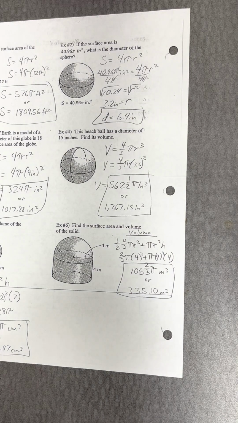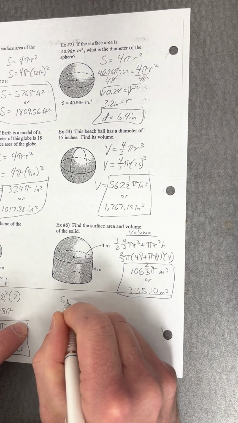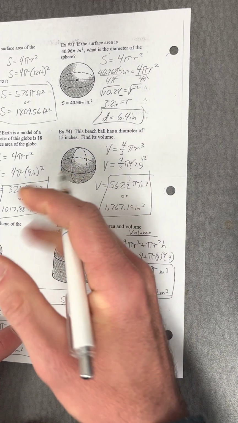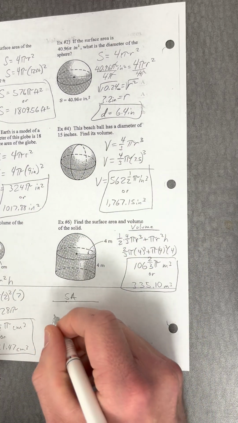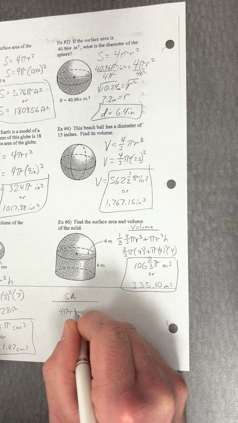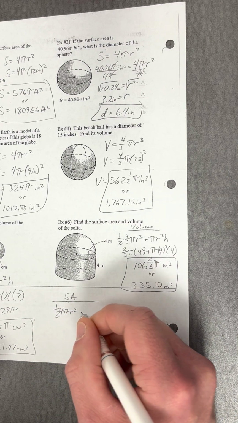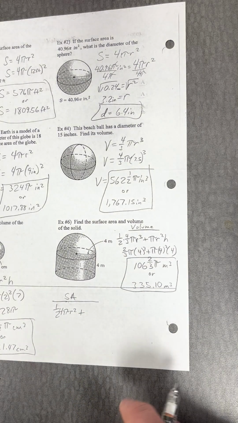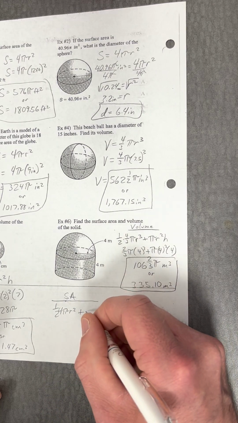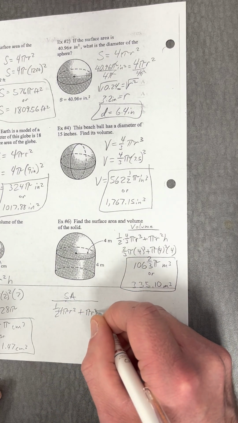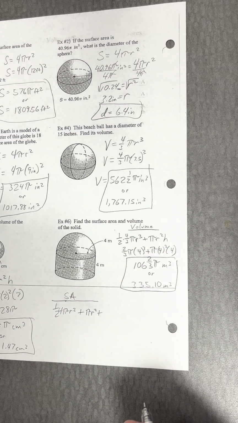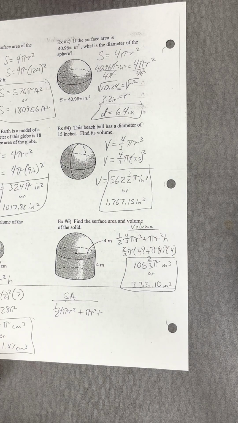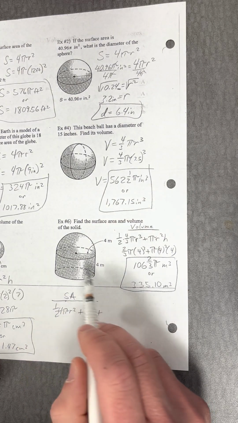And lastly, we need to find the surface area. So for surface area of a sphere, we do 4 pi r squared, but it's half of that. And then we've got to be careful here because we've got the bottom of the cylinder, so that's pi r squared. But then what we have to get is this lateral area of the cylinder, and the lateral area of the cylinder would be like if we unwrapped it and laid it flat.